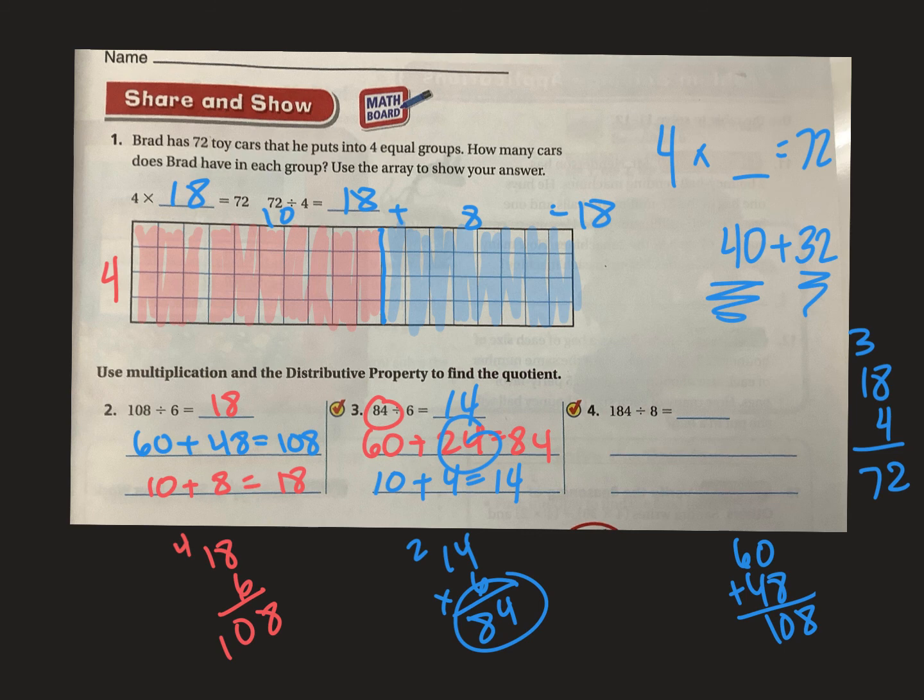This last one, 184 divided by 8. I think I'll do 80, and that's going to leave me with 104. I'm going to do 80 again. That's 160, and then that leaves me with 24 more. So you could split it 3 times to make it easy.